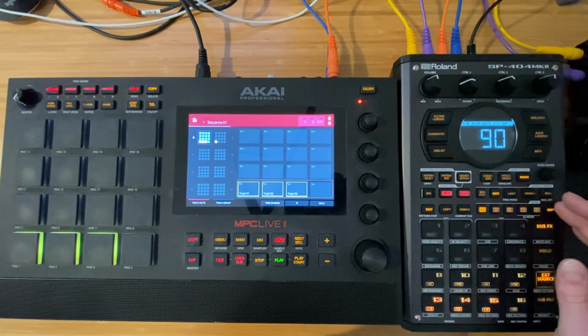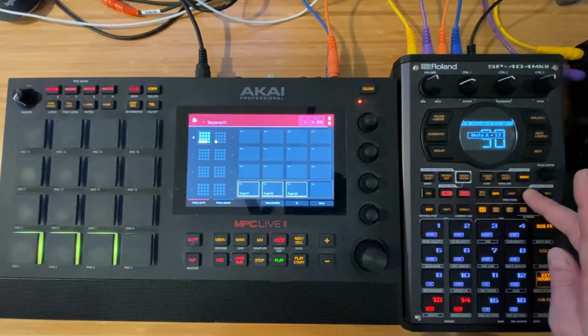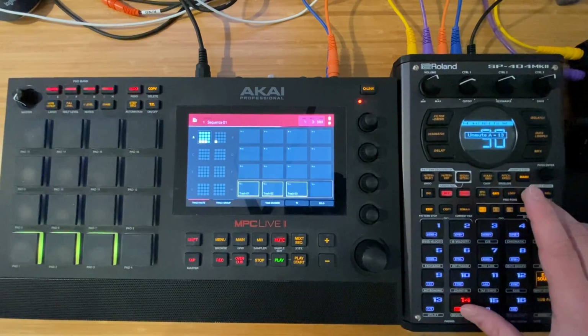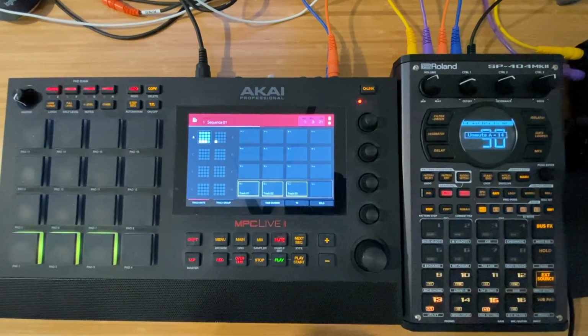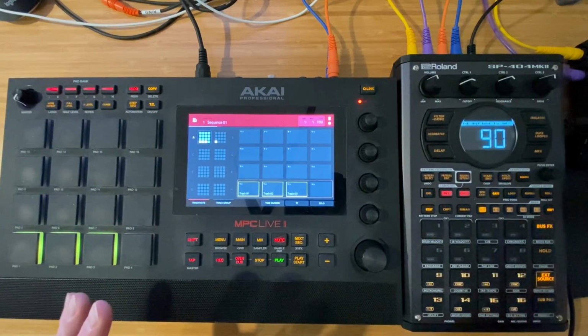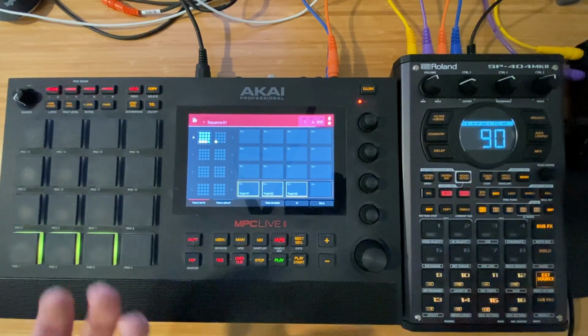Now, I can still use pad mutes. I can do shift reverse. I can mute stuff out over here if I want to. So the options are there. You can work with it, but I just wanted to show folks there are a few different ways you can approach these things.